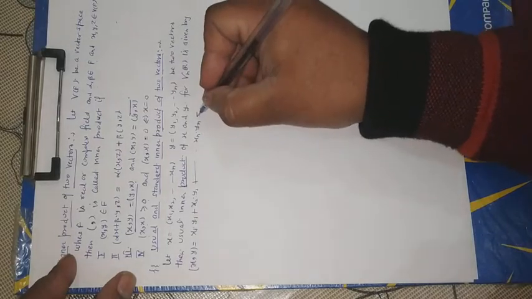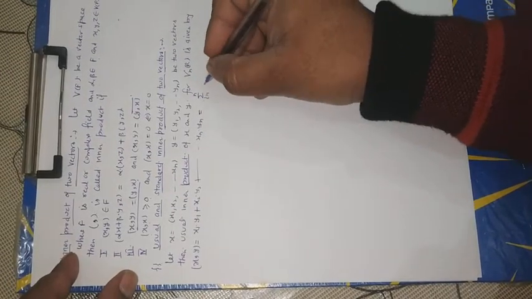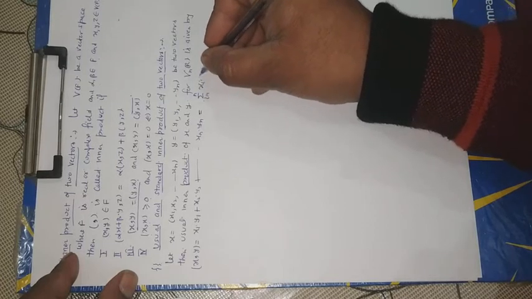This is written as the summation i equals 1 to n of xi times yi.